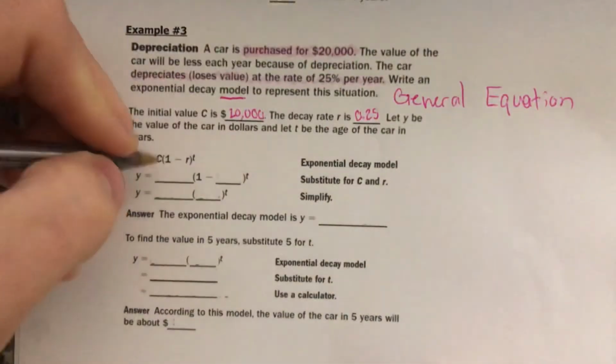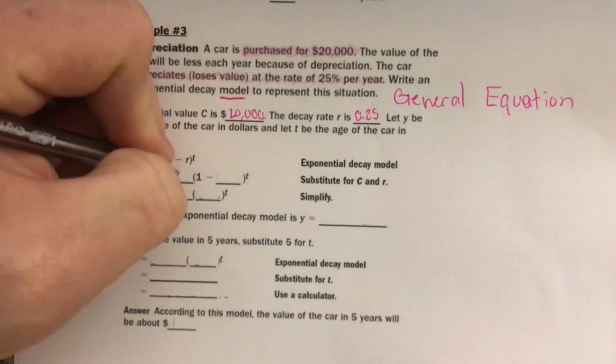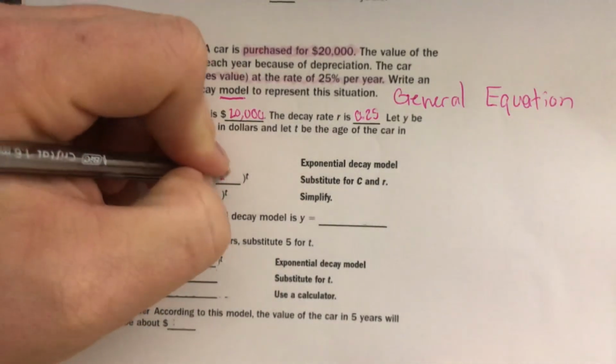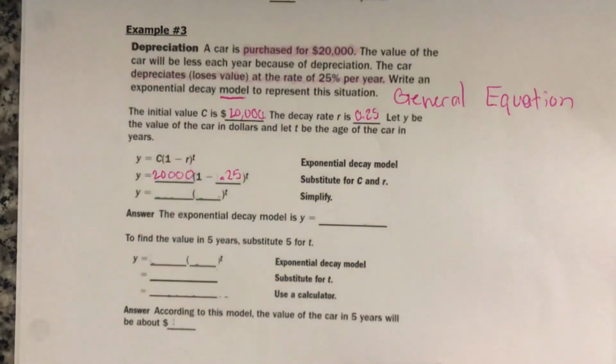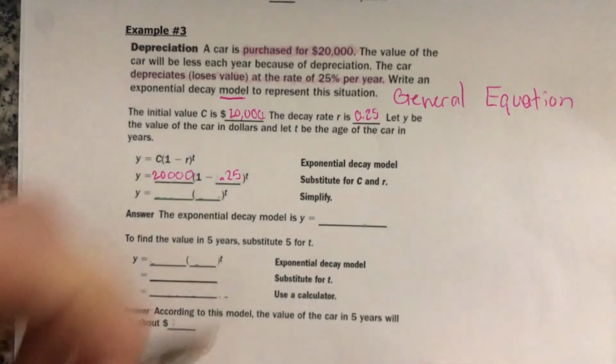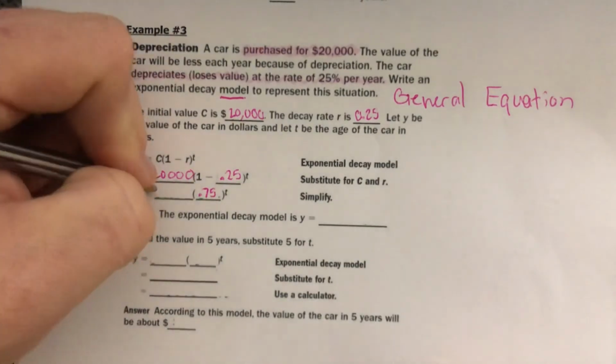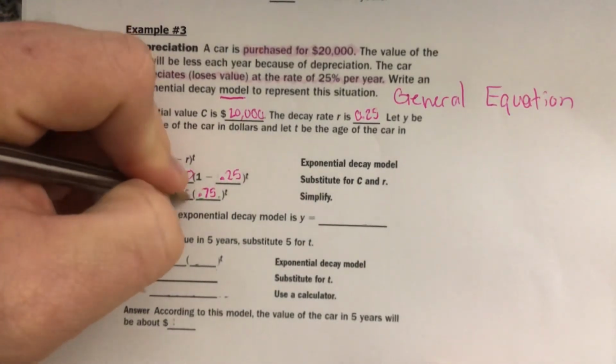So plug in C, you get 20,000. Plug in R, you get, I'm going to do 0.25 this time, it says 0.25. And then T and Y don't change. Now we just combine 1 minus 0.25 and we get 0.75. And I'm honestly not going to change 20,000.